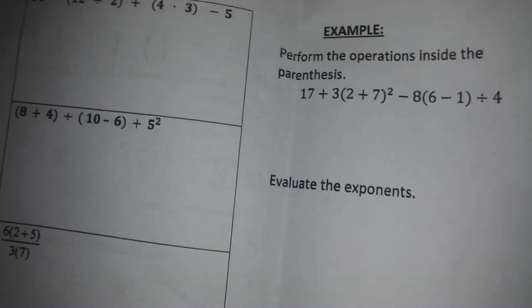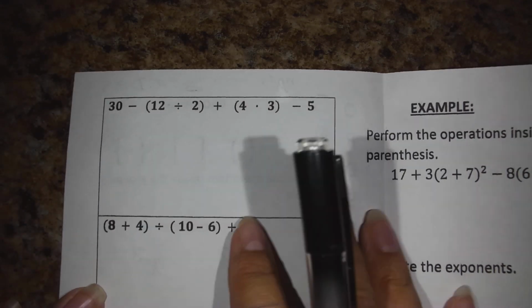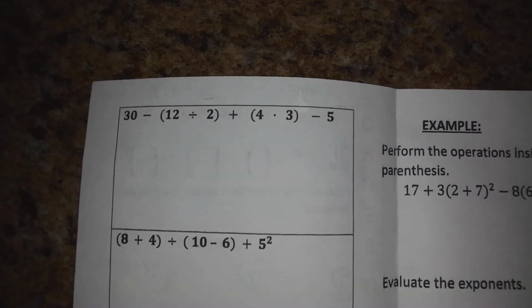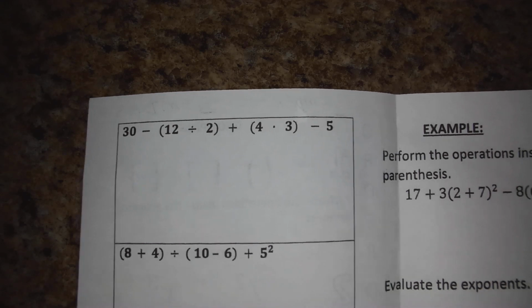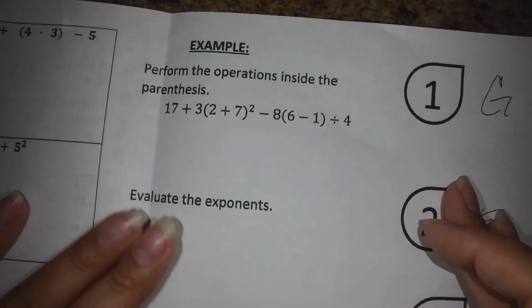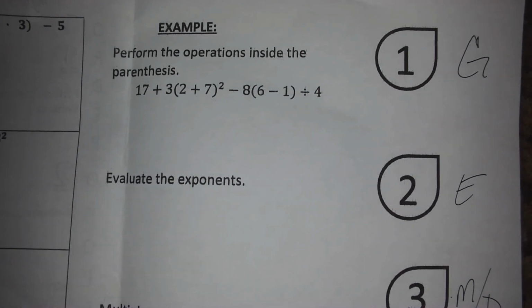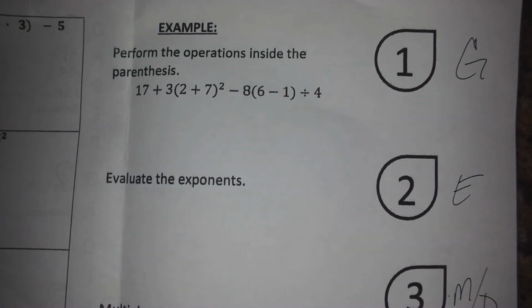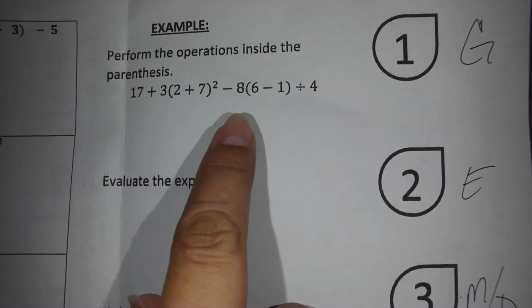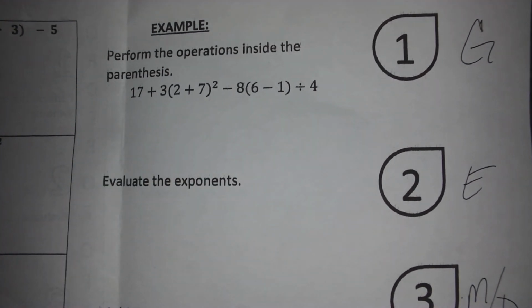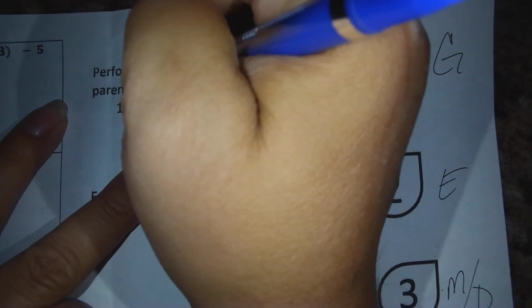Okay, so now let's go ahead and talk about some of these little examples that we have here. Let's start with the big one, just so we go through each step. First off, we're going to perform the operations inside the parentheses, or groupings.